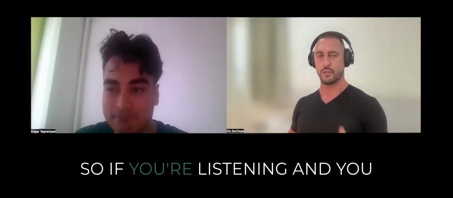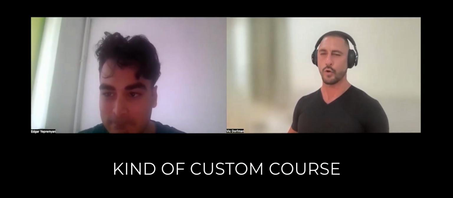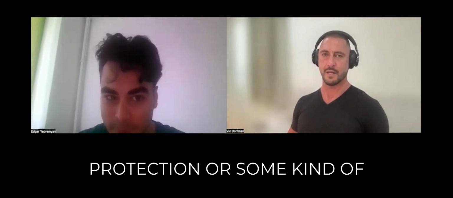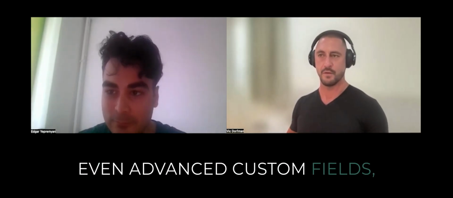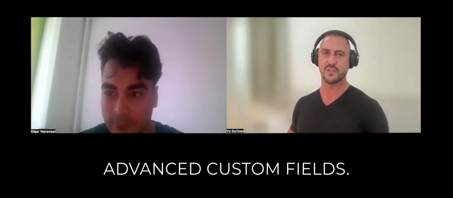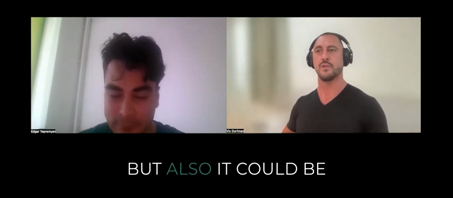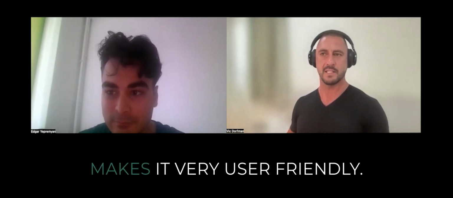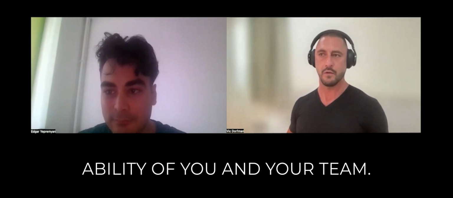So if you're listening and you have similar needs for some kind of custom course protection or some kind of custom user role, or could be even advanced custom fields. This could be done with advanced custom fields. There's a number of ways to make this easy to use. It could be a code snippet, but also it could be a little plugin that makes it very user-friendly. Depends on the level of technical ability of you and your team.